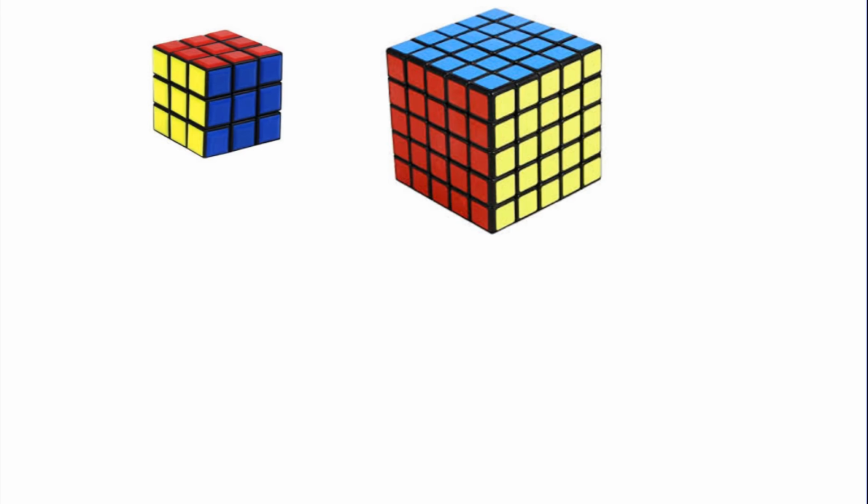So let's say we have our two cubes here. You can see I got two Rubik's Cubes. One's a 3 by 3. The other is a 5 by 5. So if I wanted to take a look at my three different ratios here for these two Rubik's Cubes, my length ratio, or my scale factor, would be a 3 to 5 ratio. Side length here is 3, side length here is 5. A length ratio there would be 3 to 5.